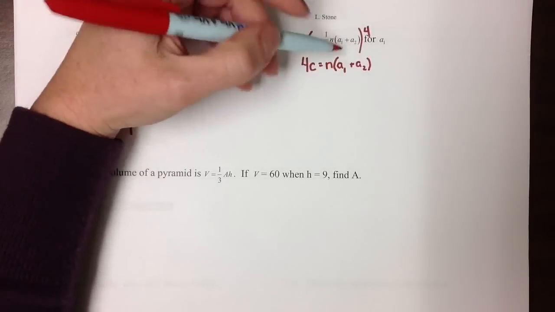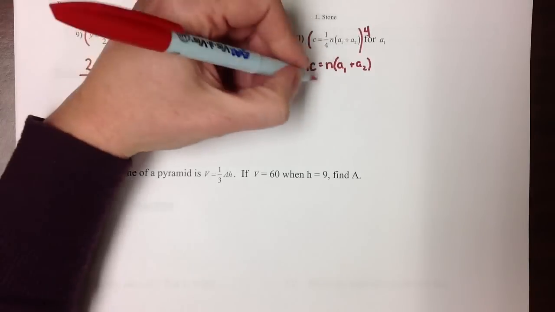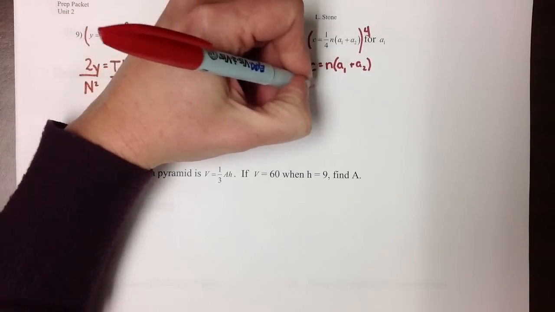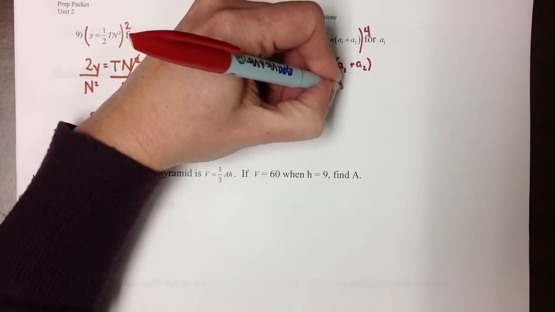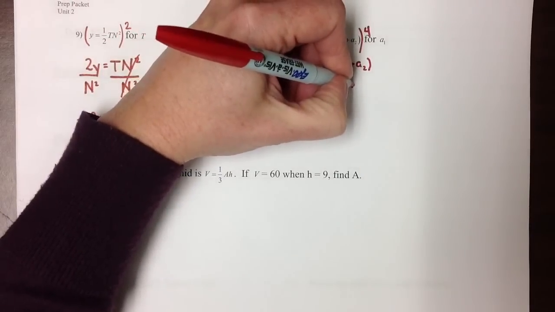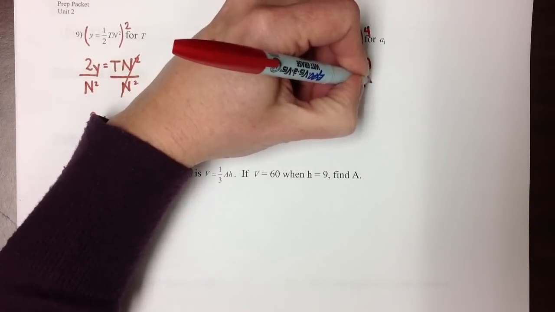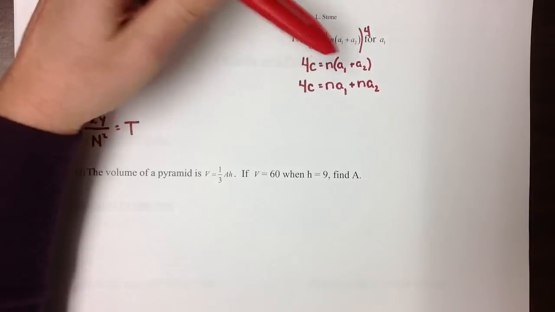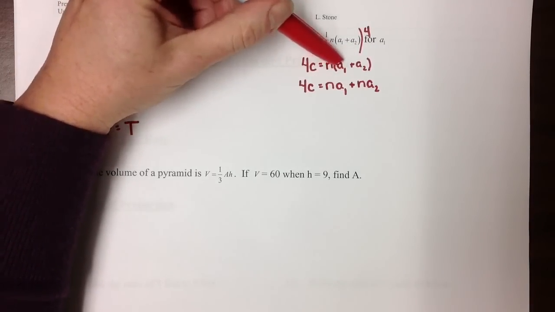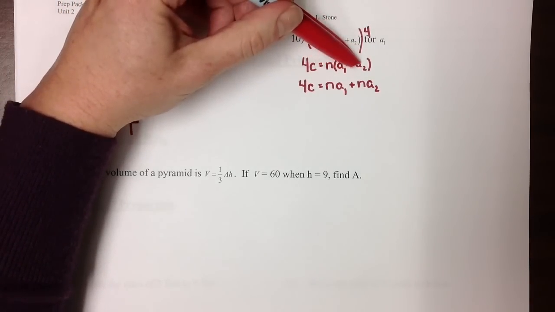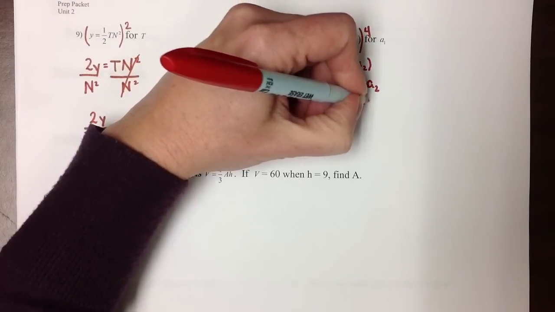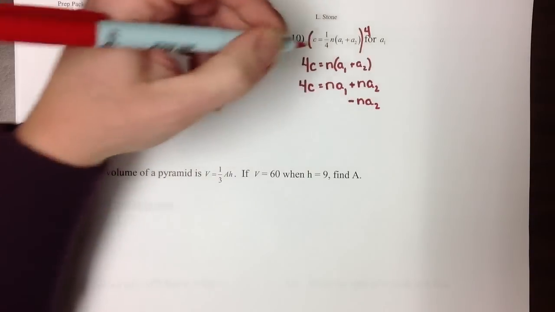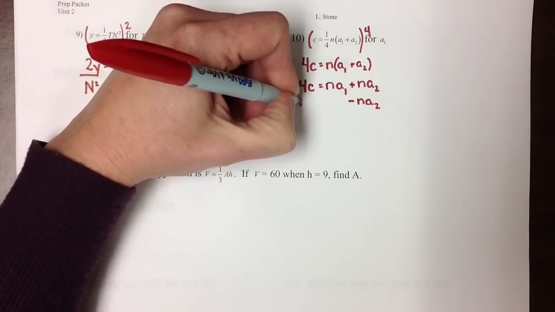the 4 will get distributed over the a1 and a2 when the distribution happens, or the 4 times 1/4. Now I am going to need to distribute because it's the a1 that I'm trying to get alone. So my next step will say 4c equals n a1 plus n a2, with the n being distributed onto a1 and also onto a2. Now I can subtract n a2 from both sides.